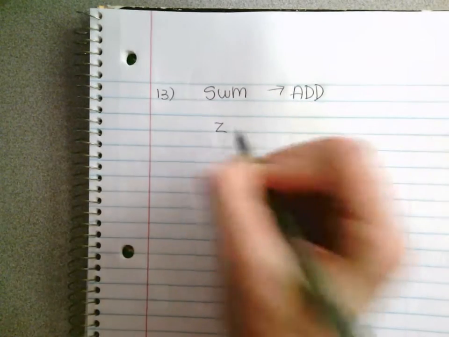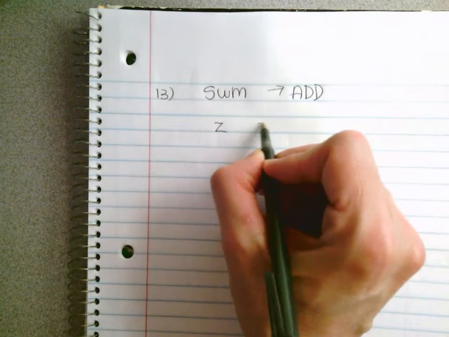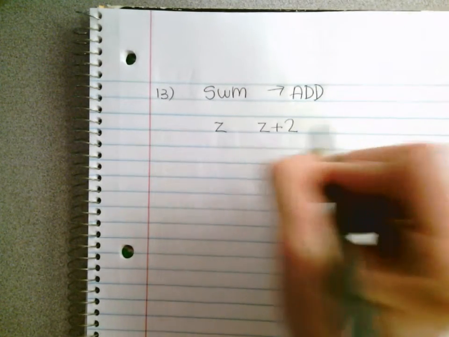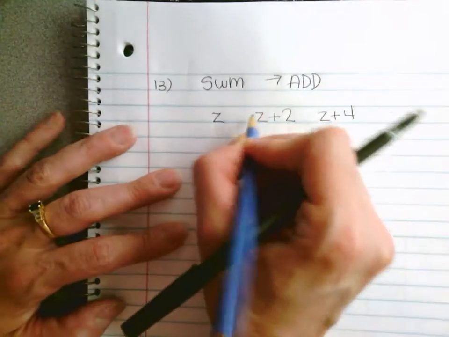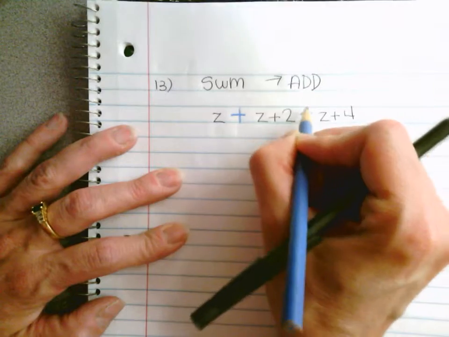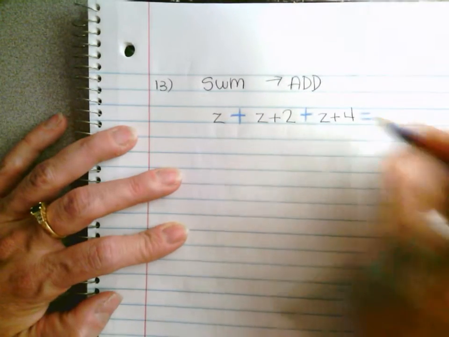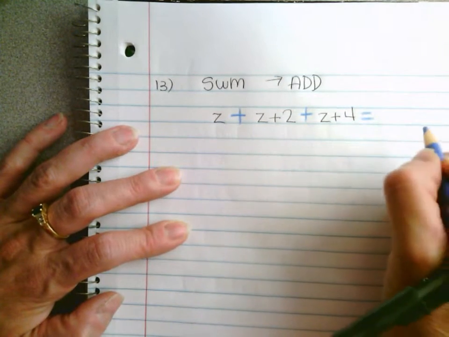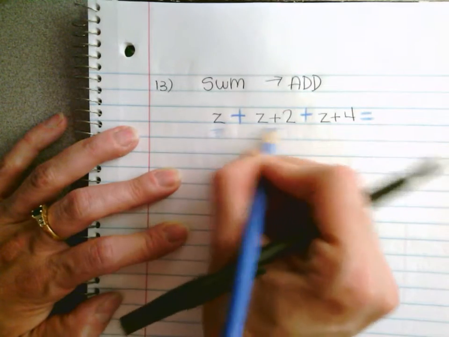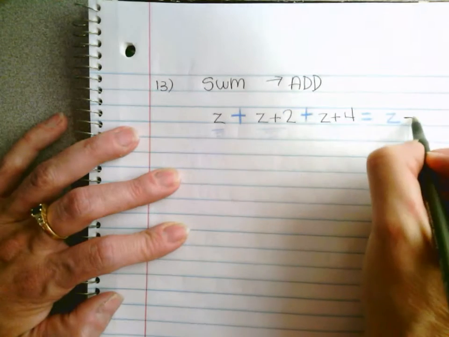First, starting with z. We need 3 consecutive odds. If the first one is z, what's the second one? And then? You're right. The sum of 3 consecutive odds is 40 more than the smallest. Which one of these is going to be the smallest? Z. 40 more than the smallest.